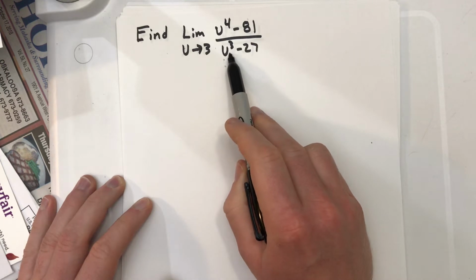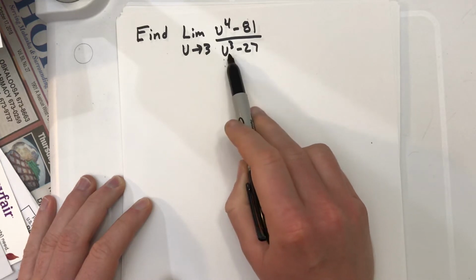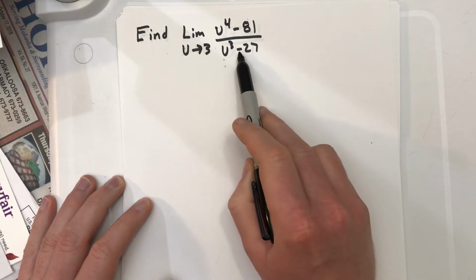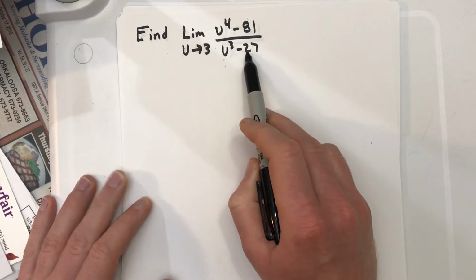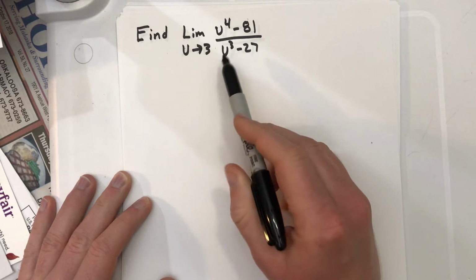3 cubed is 27, minus 27. You can see when you take 3 cubed and you get 27 minus 27, you're going to get a domain error. It just means it's undefined. So what we have to do is some factoring.